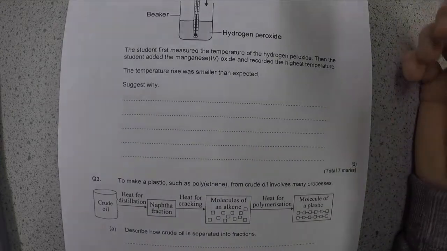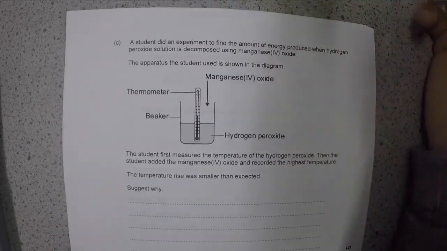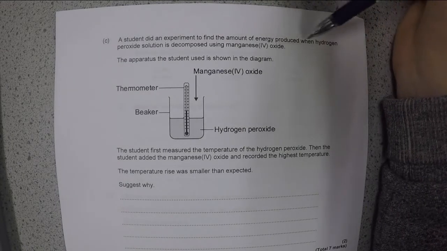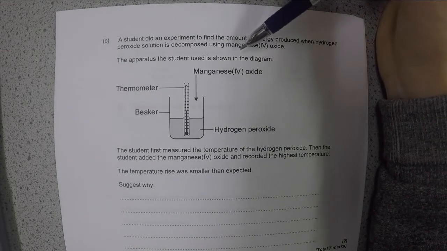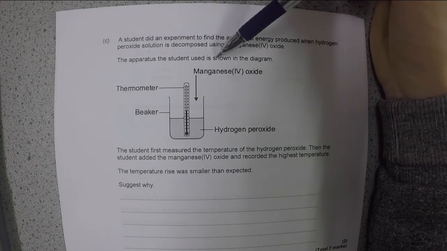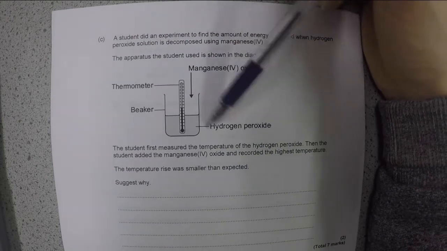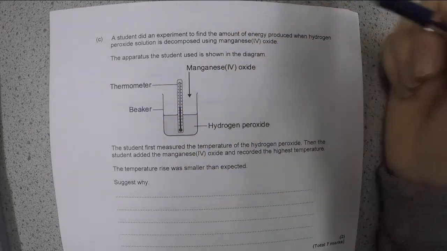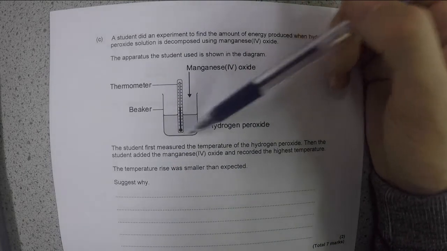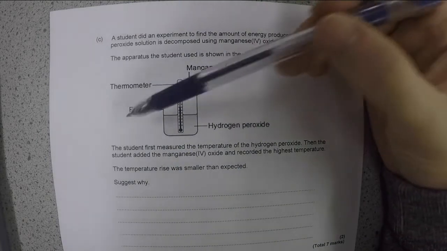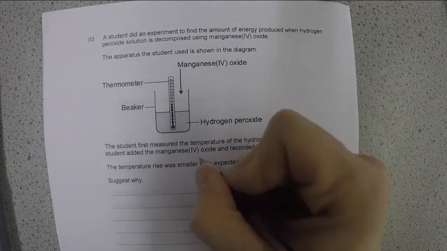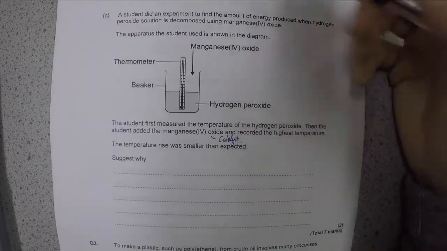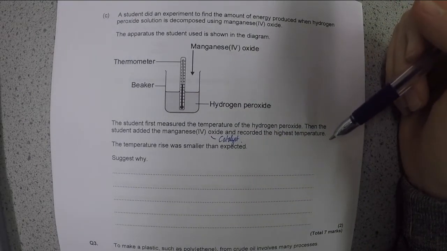We've got another little diagram. Looks like we're going to be asked about a practical. A student did an experiment to find the amount of energy produced when hydrogen peroxide solution is decomposed. Here's the apparatus. We've got thermometer, beaker, hydrogen peroxide, manganese oxide. So we're obviously looking at the temperature. The student first measured the temperature of the hydrogen peroxide. Then the student added the manganese oxide. Remember, that is a catalyst from our last question, and recorded the highest temperature it reached.